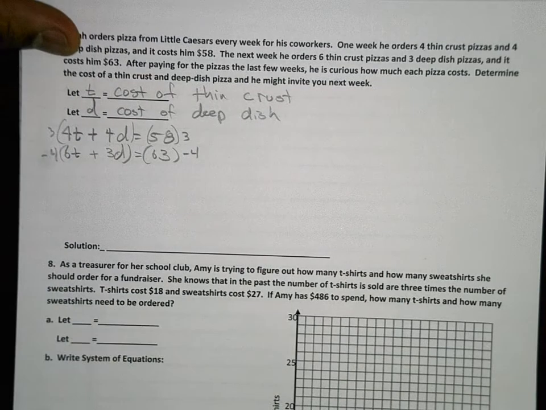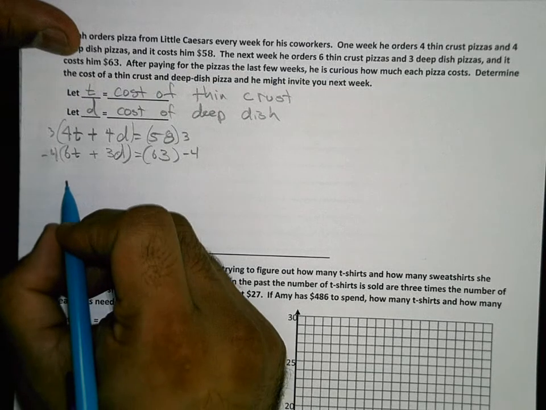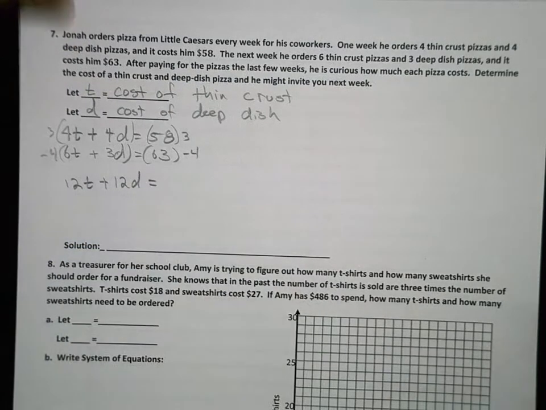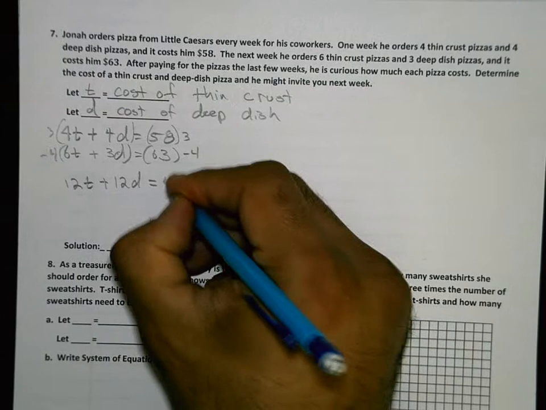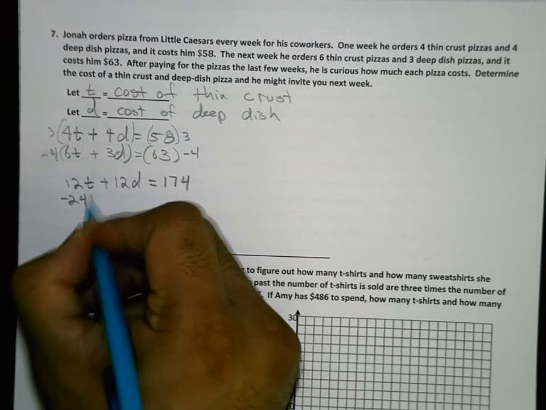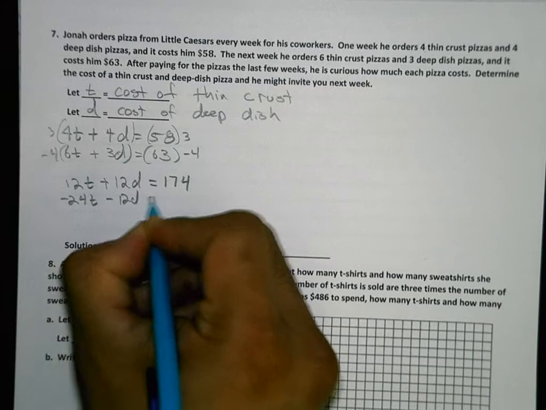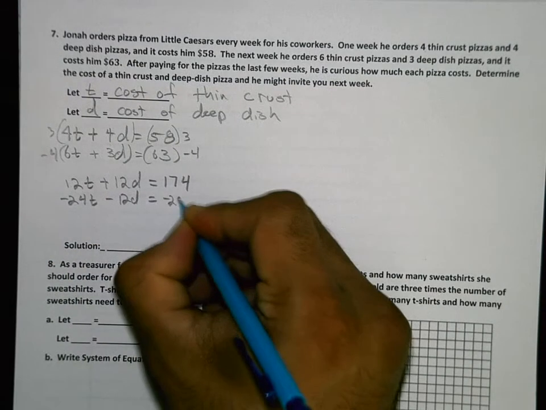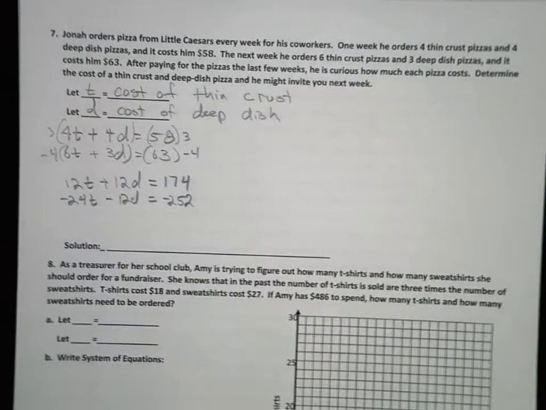Okay, so I end up with 12T plus 12D. That's like 174, I think. 58 times 3. Yeah. Okay. And coming down here, I get negative 24T minus 12D and negative 252.